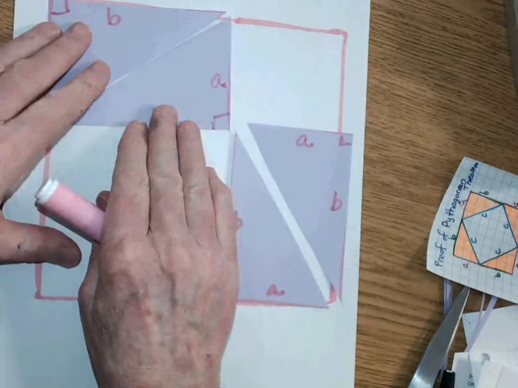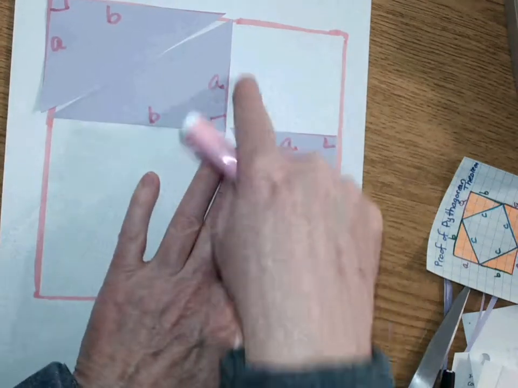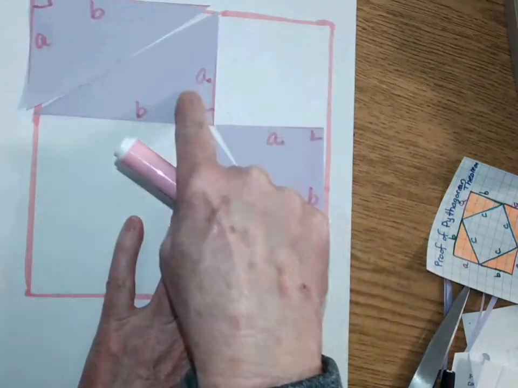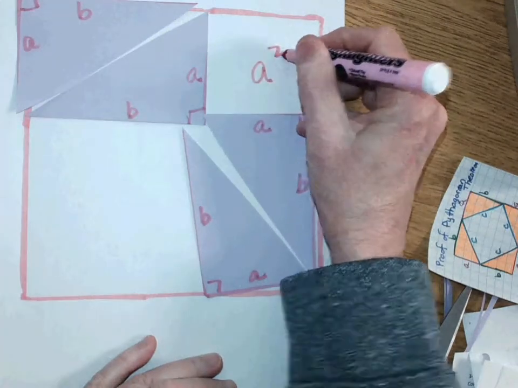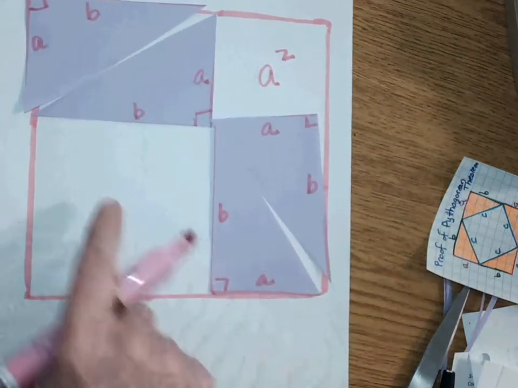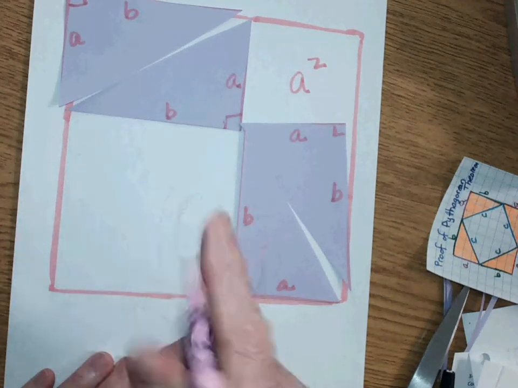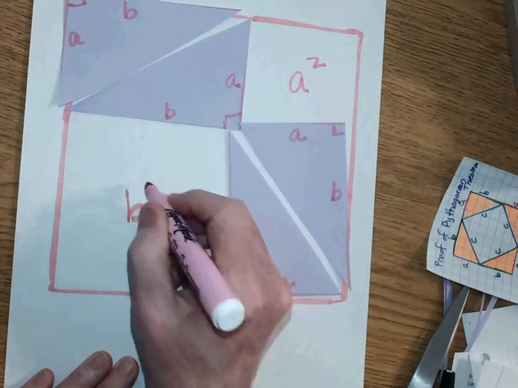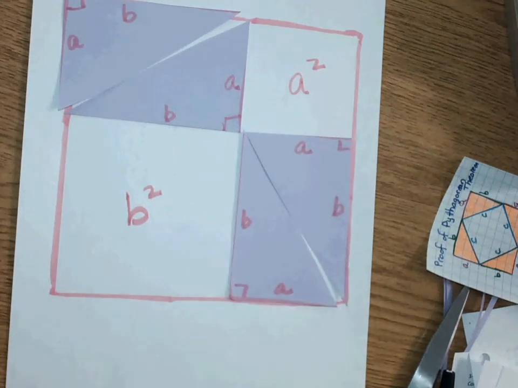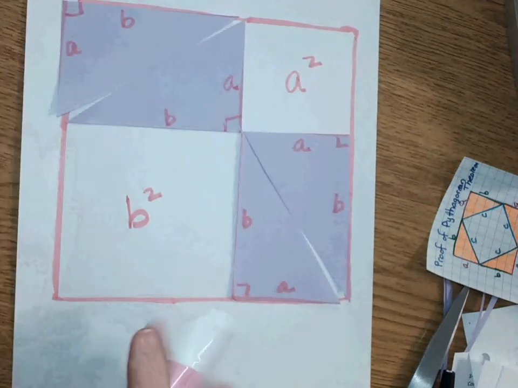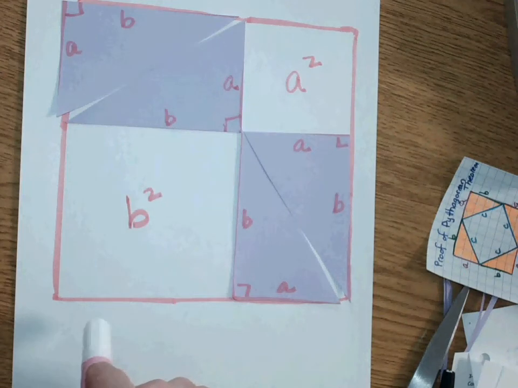So what I have in this square right here has a square of A times A, so this is A squared. And this was B times B, so that's B squared. So this is a way to prove that A squared plus B squared equals C squared.